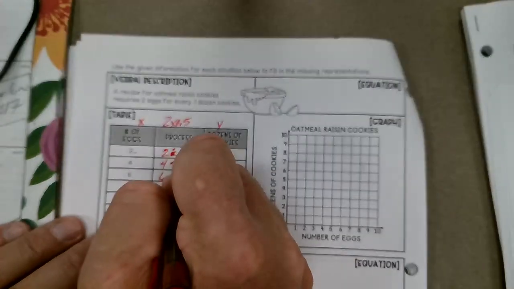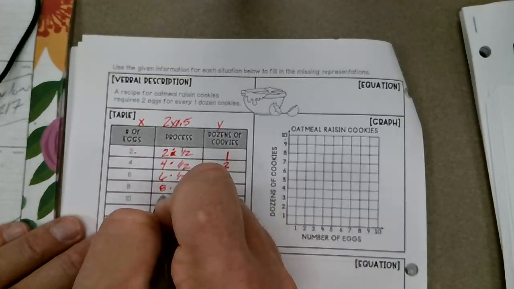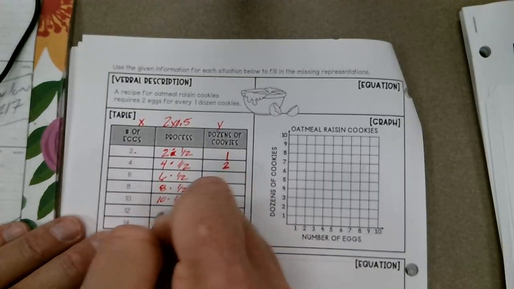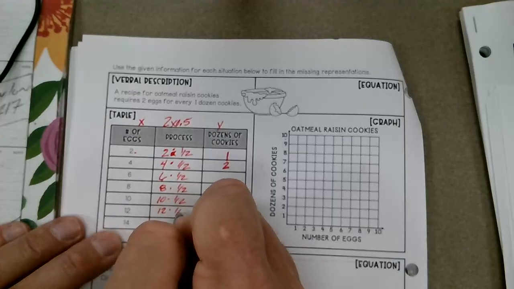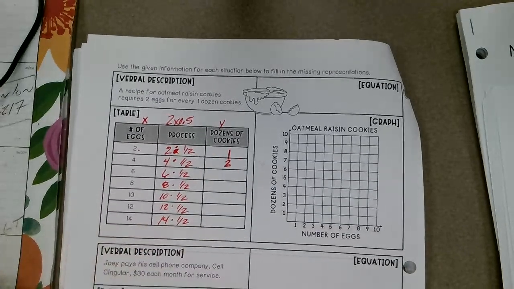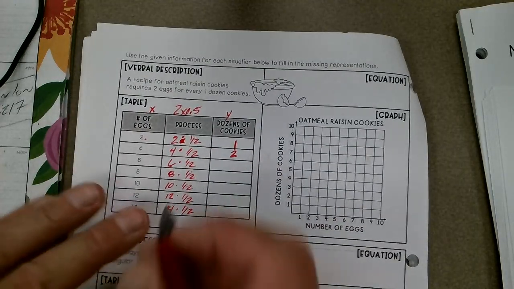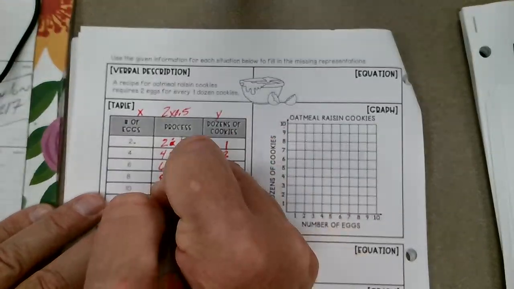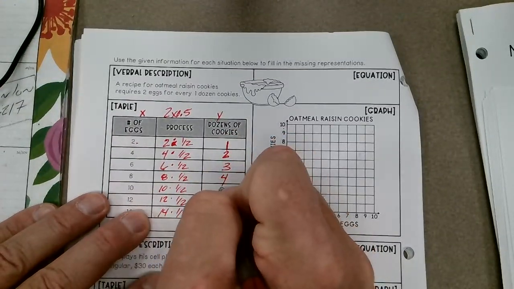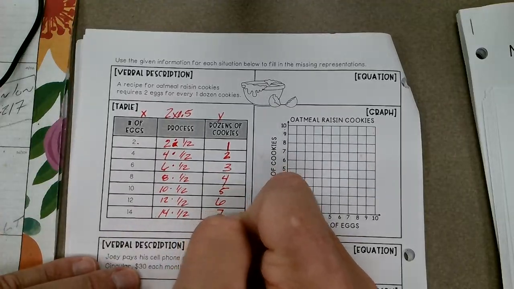And I'm going to take 6 times a half, 8 times a half, 10 times a half, 12 times a half, 14 times a half. And now I'm just going to fill in my y column. Y equals half of 6 is 3, half of 8 is 4, half of 10 is 5, 6, and 7.